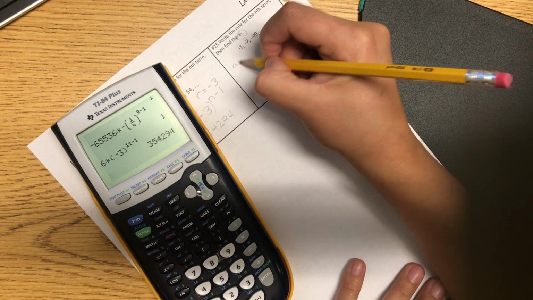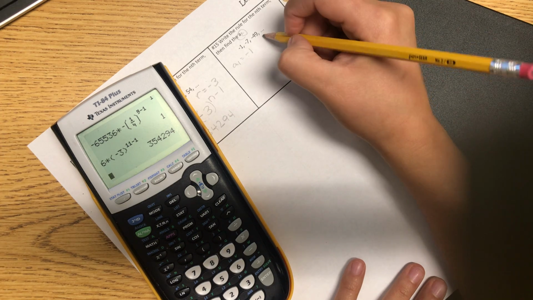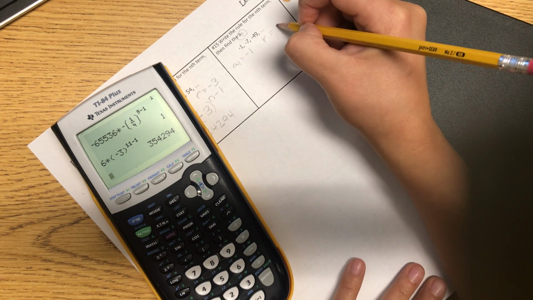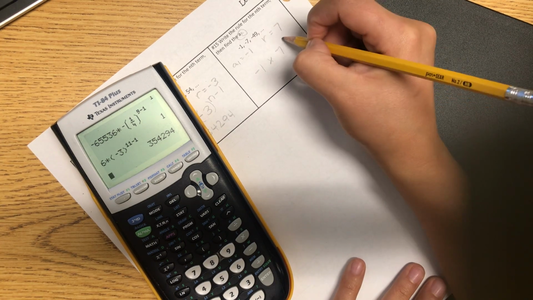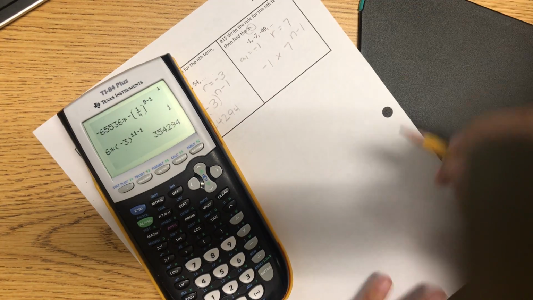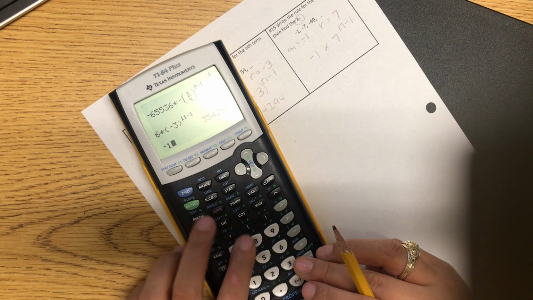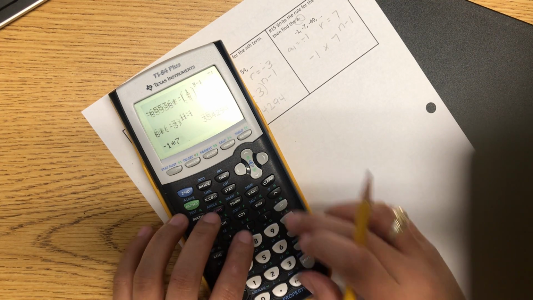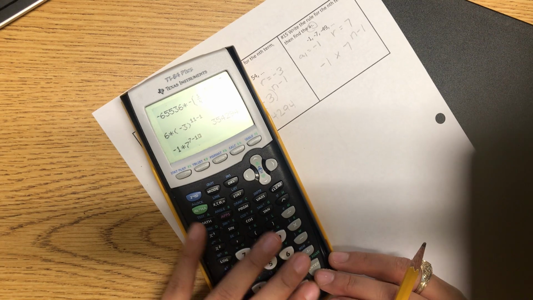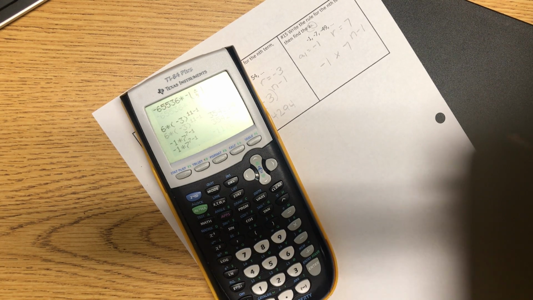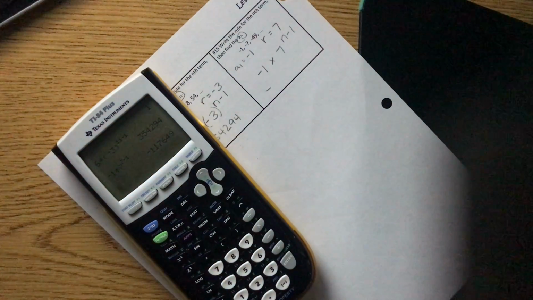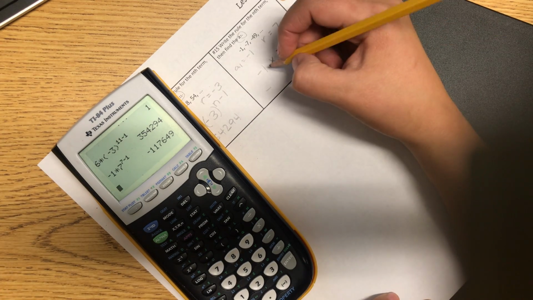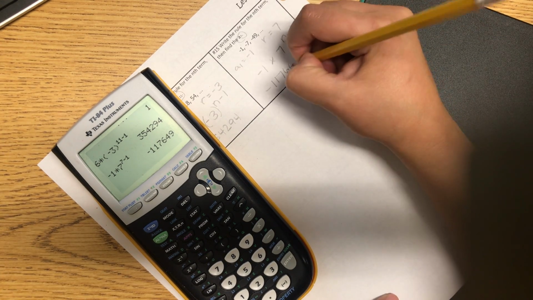Number 15, the 7th term. So the first term is negative 1. My ratio looks like it would be positive 7. So my first term times my ratio raised to the power of n minus 1. Since they want me to find the 7th term, I do negative 1 times 7 raised to the power of 7 minus 1. My answer would be negative 117,649.